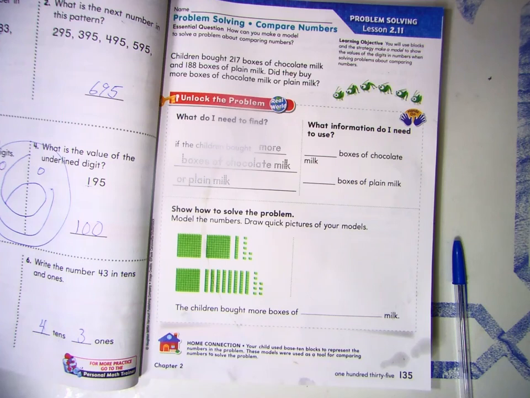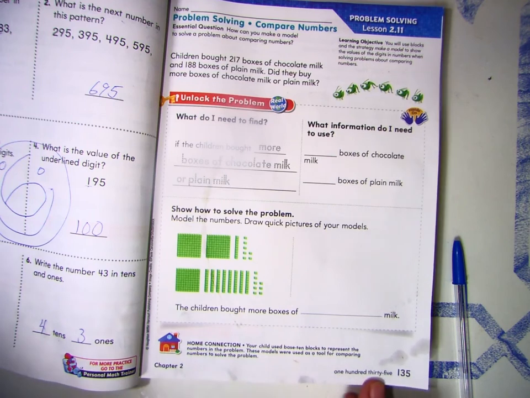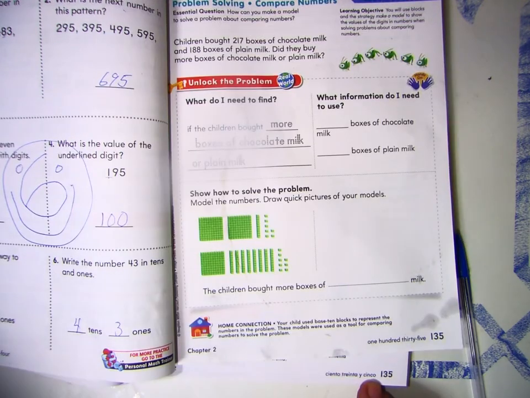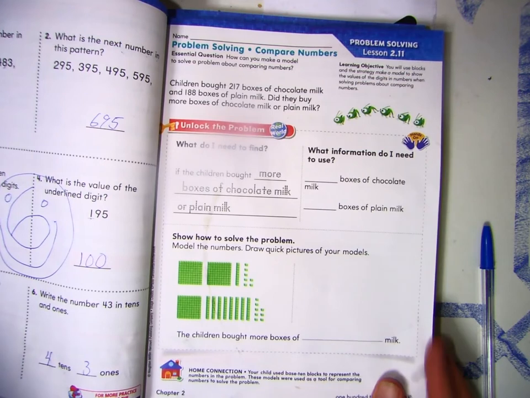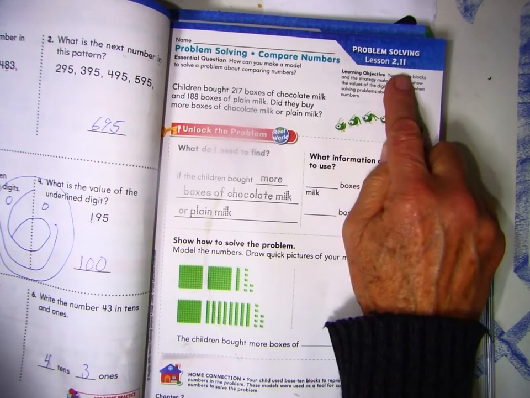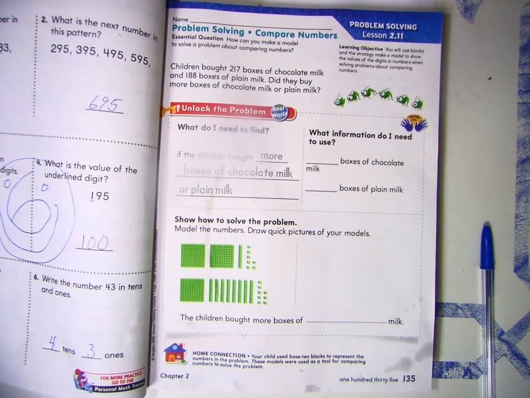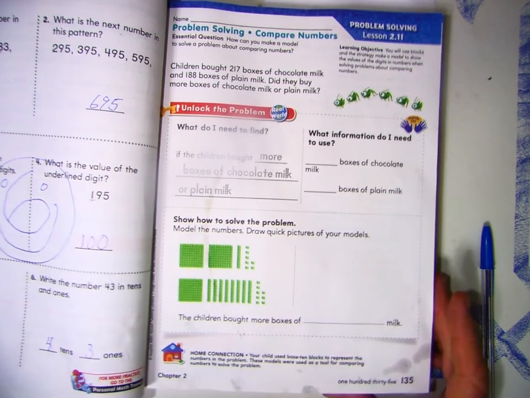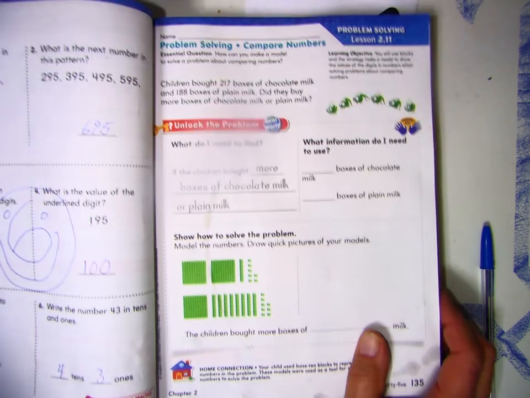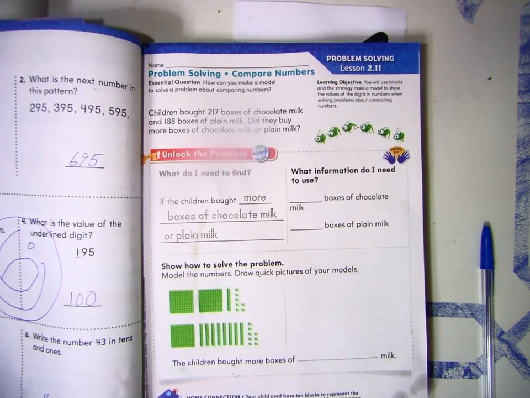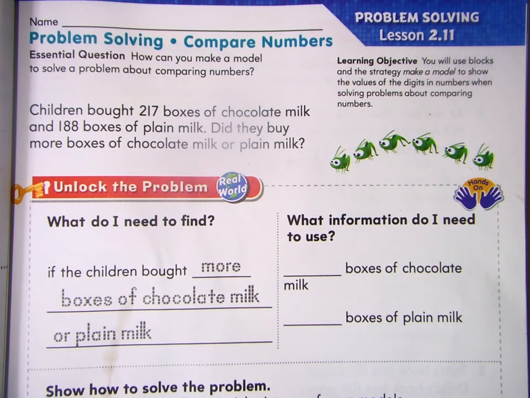Well, we are on page 135. Lesson 2.11, problem solving. We're going to be solving some word problems. Word problems are problems that we read, and we're given a problem and we have to figure out how to solve the problem. Okay? So find page 135, and I'm going to move in a little closer here so we can see a little better. That's much better.